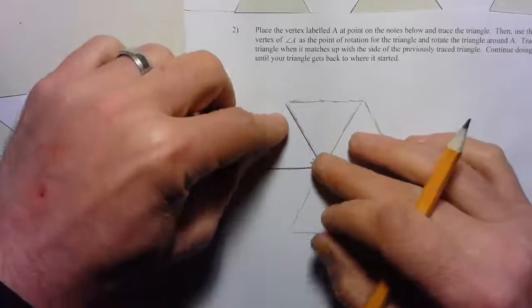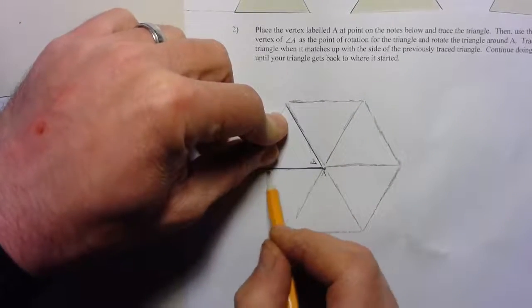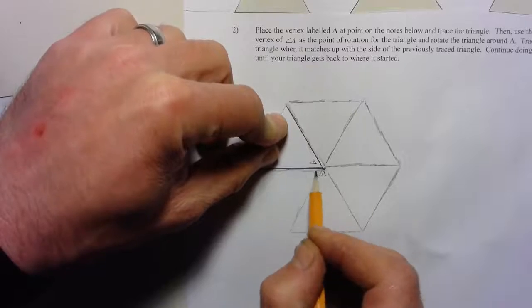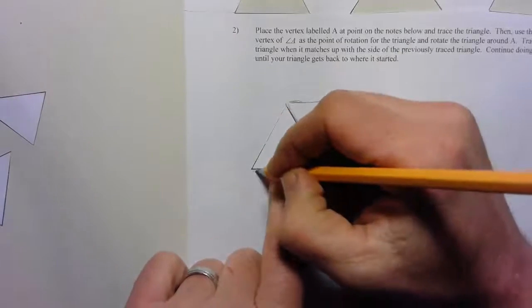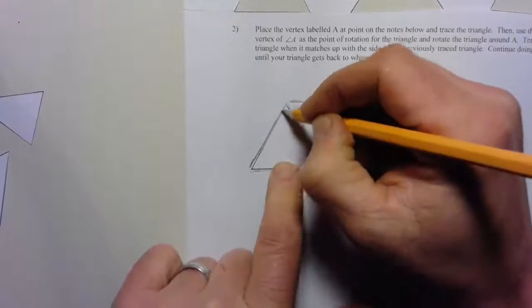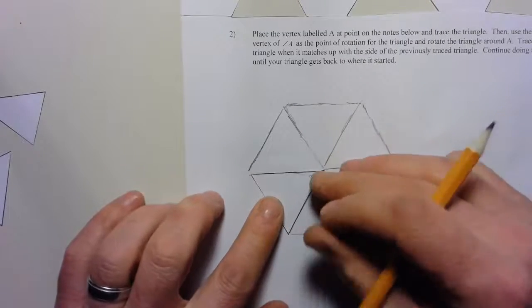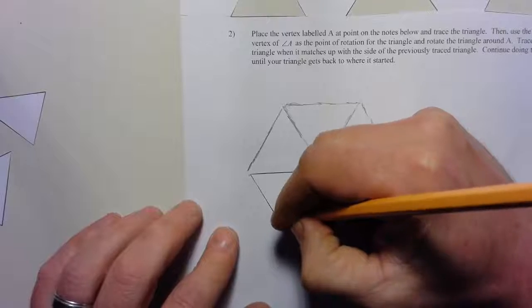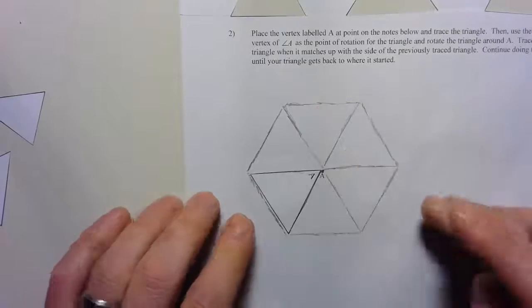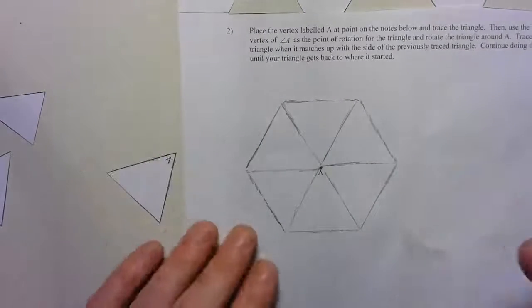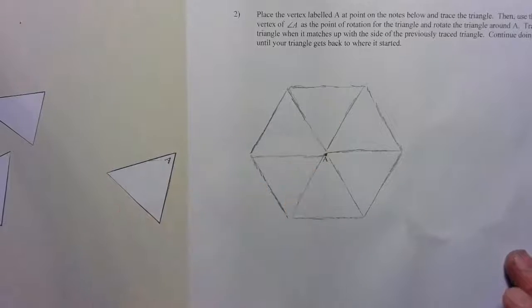Here we go. Just tracing it. And you can see the last one, it fits right in there, right? And if it doesn't fit right in there, if it's a little bit of overlap, you just make it work. But it should fit in there.